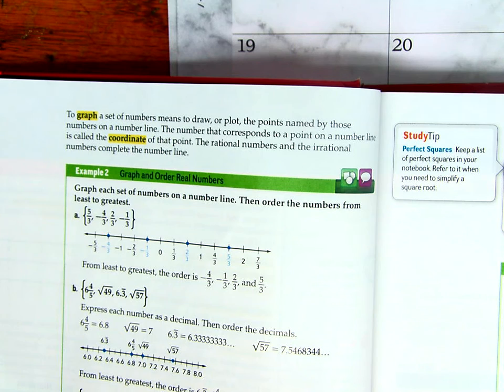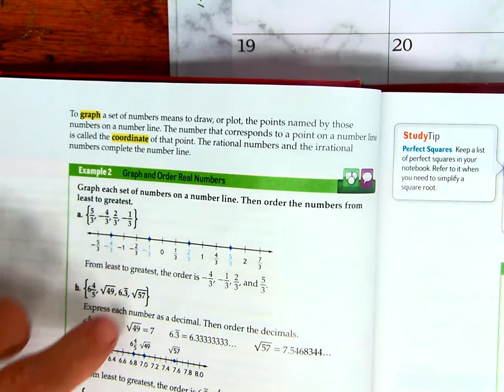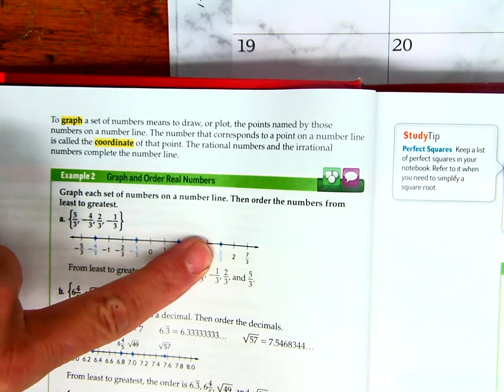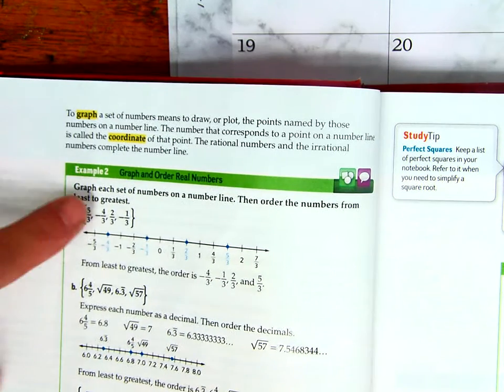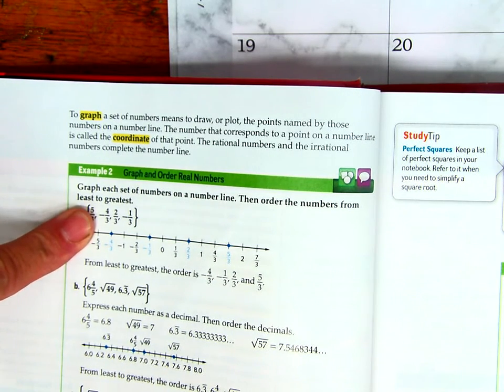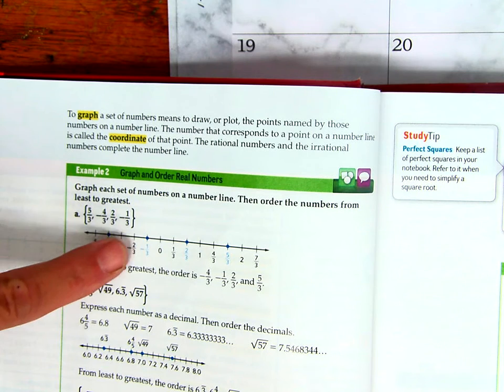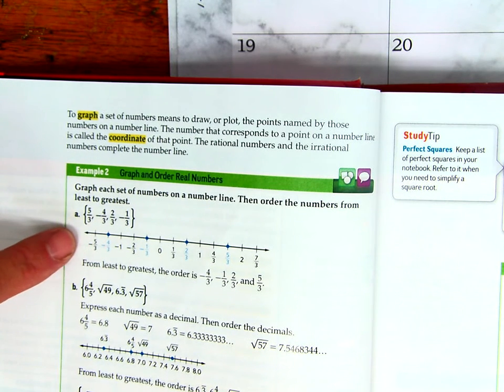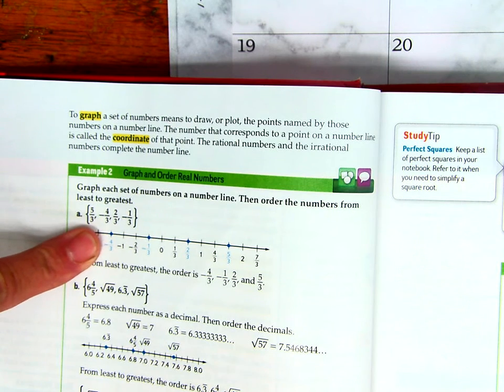All right, 5 over 3. That's right here. 3 will go into 5 one time. Will 3 go into 5 2 times? No. So 5 over 3 is going to be somewhere between 1 and 2, and that's where they placed it. Negative 4 over 3. 3 will go into 4 one time, but not twice. So on the negative side, we go past negative 1, but not quite to negative 2. So there's negative 4 over 3.